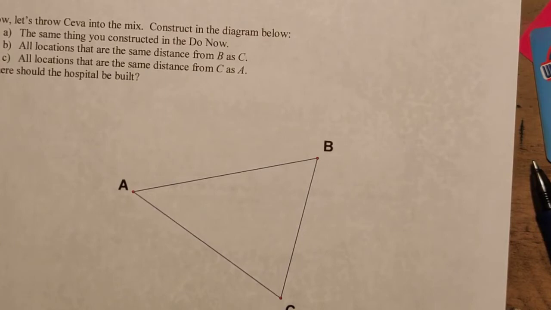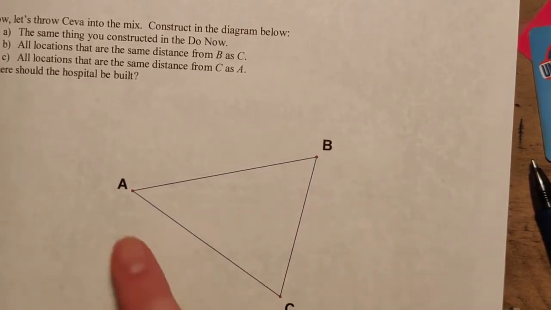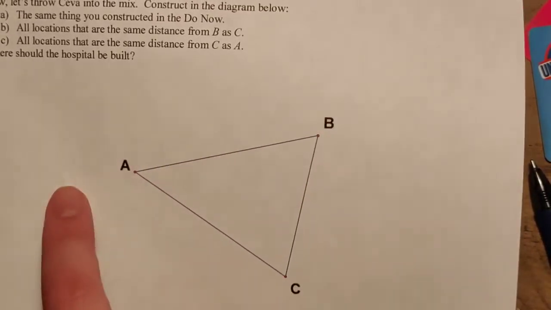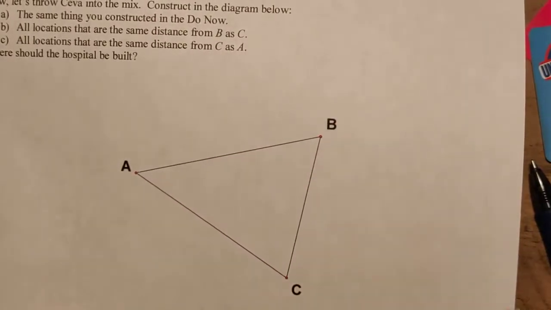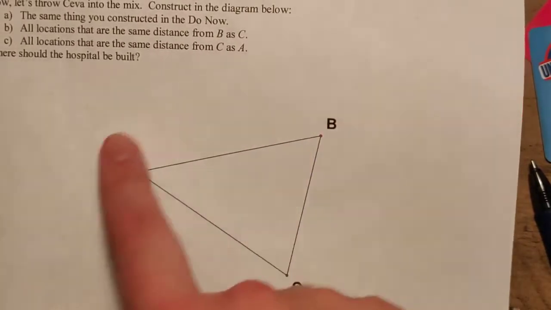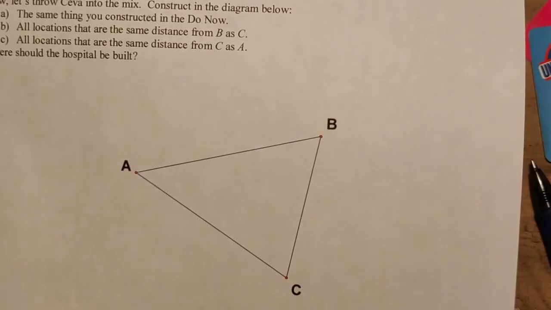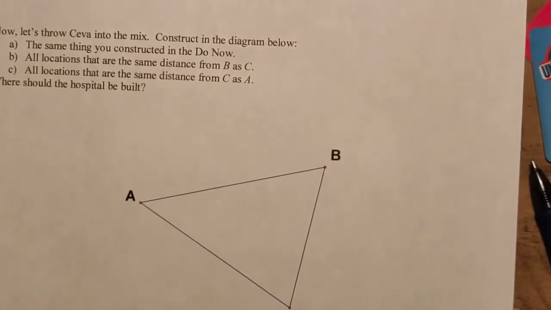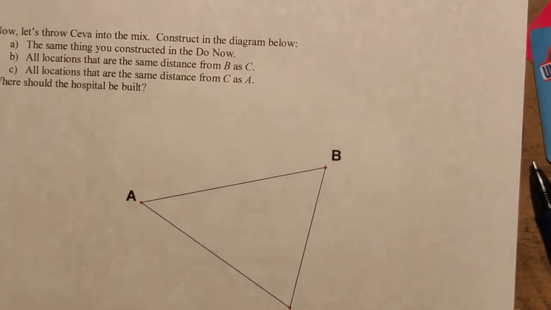In the interest of fairness, it makes sense for the hospital to be the same distance from each of these points. So we want it to be the same distance from A, B, and C. Wherever the hospital is going to be, we want it to be the same distance away from A, B, and C at the same time. That's fair. I'm not exactly sure what to do about that, but I do know how to do this if this were two towns.